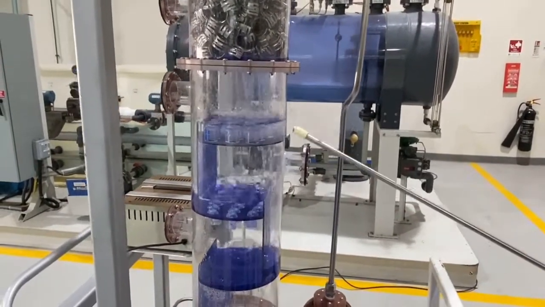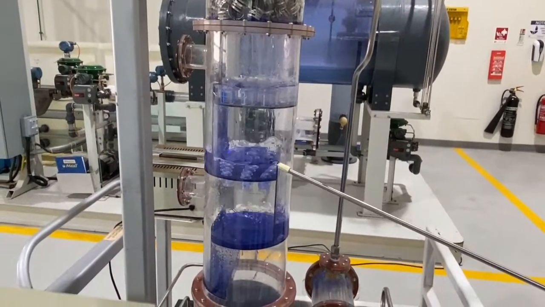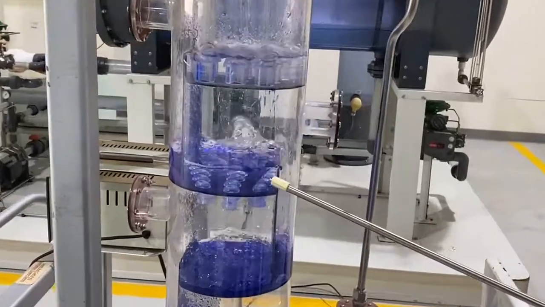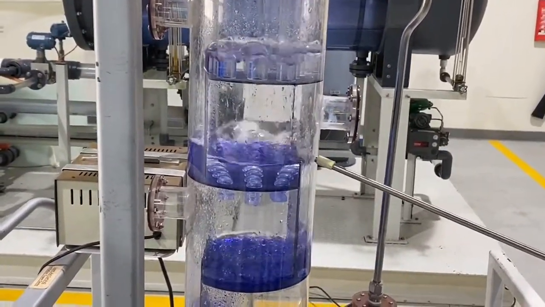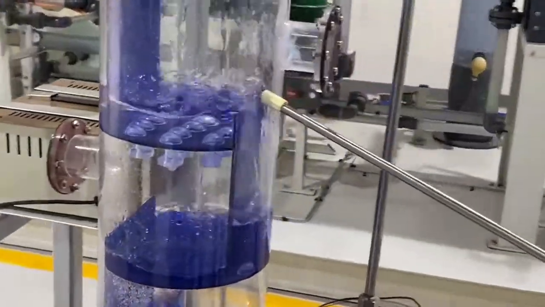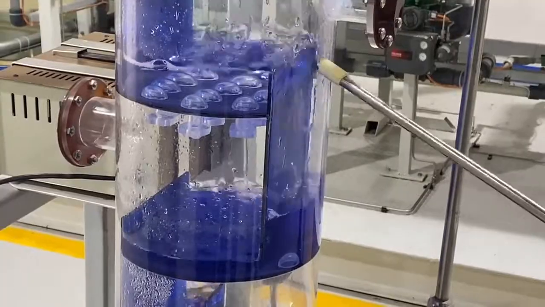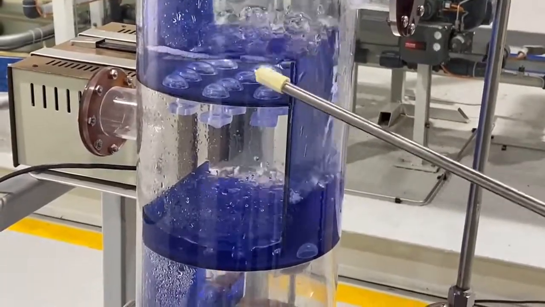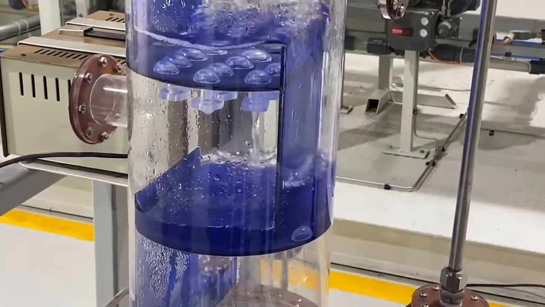See here, the one which is responsible for holding the liquid over here is known as the weir. Whereas this one, which permits the flow of liquid from one tray to the next tray, is known as the downcomer. This is the downcomer and this is the weir. This weir helps for the liquid holdup.